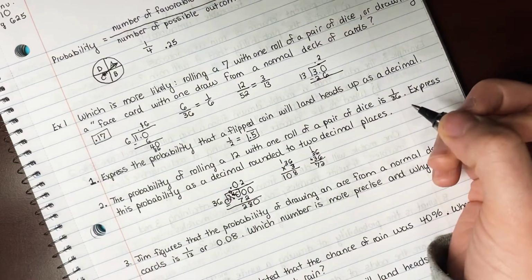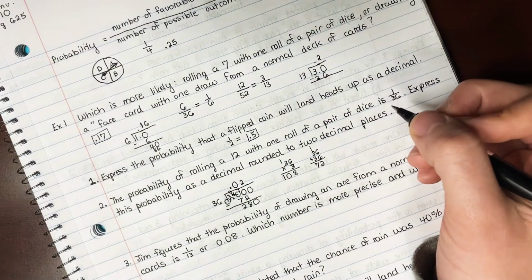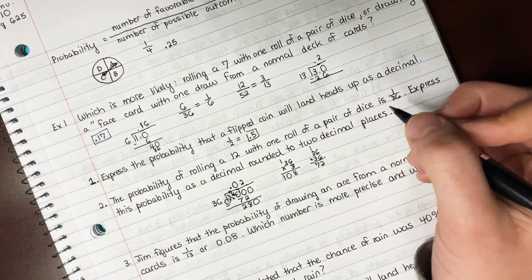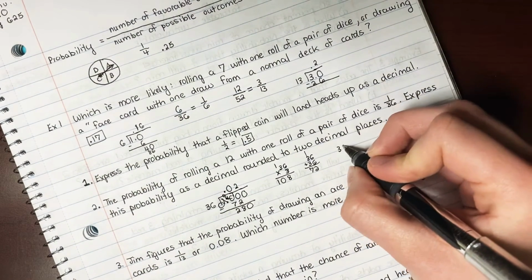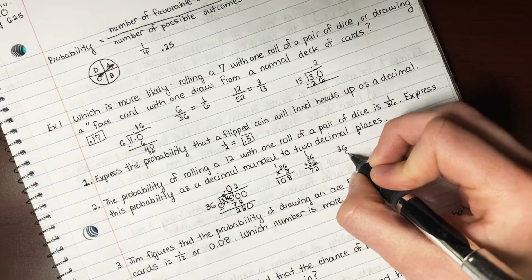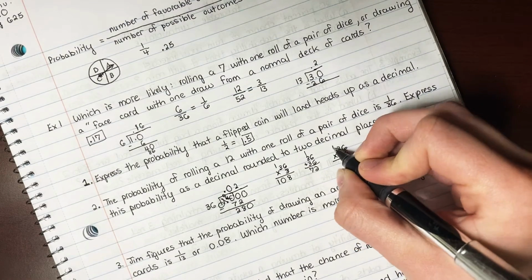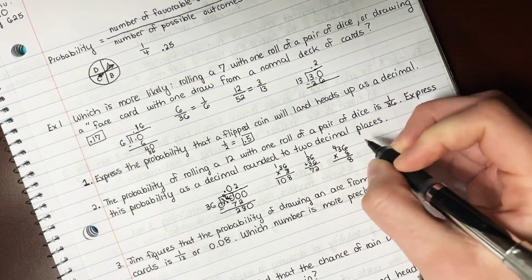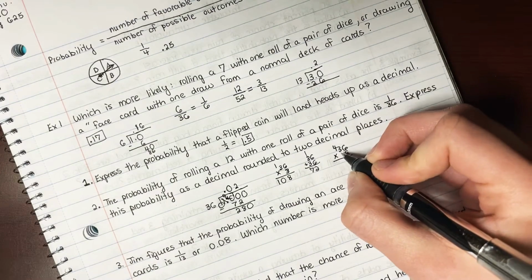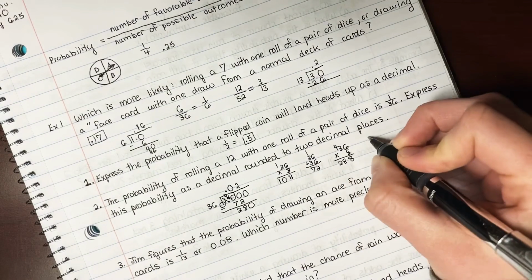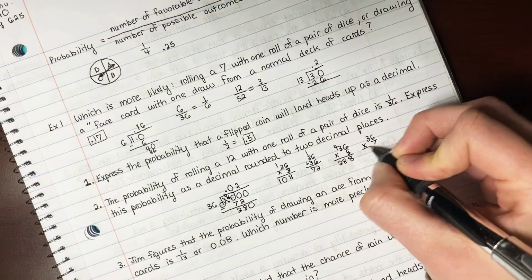All right, so how many times will 36 go into 280? Let's try 8 times. 8 times 3 is 24 plus 4, that's, all right, so 7 times.